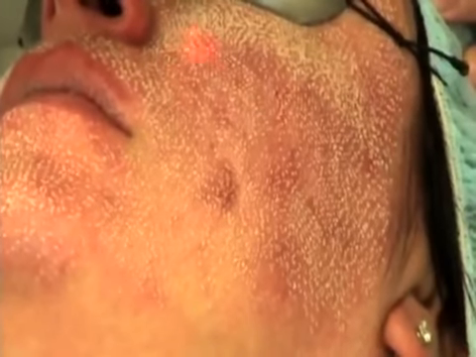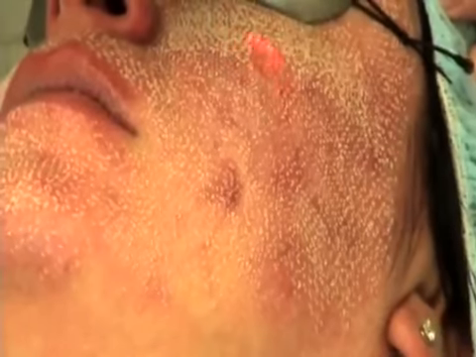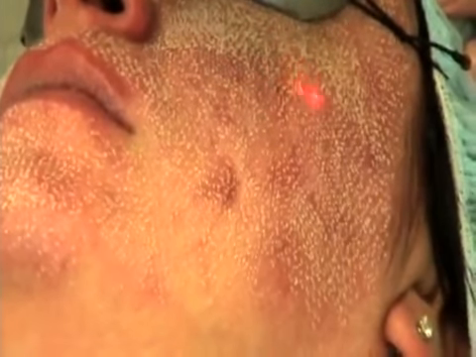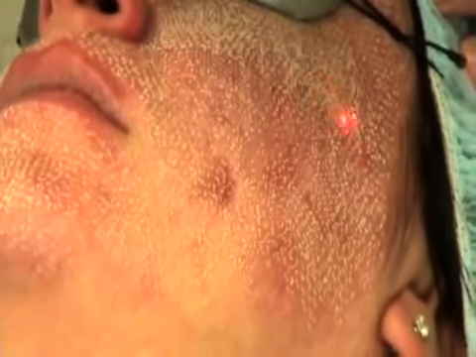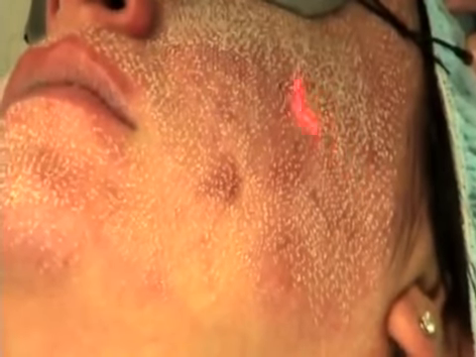After an initial pass, a second pass may be laid over the same area to increase the density or coverage of the treatment. Here, a second pass is being done over the left cheek area.